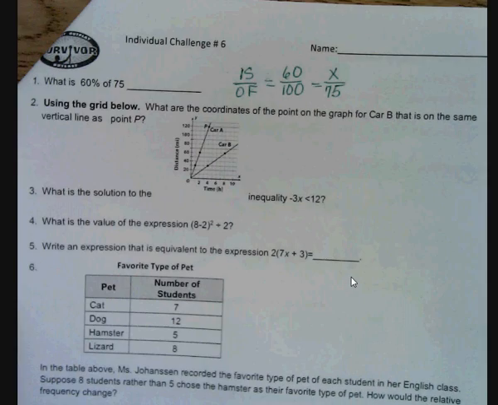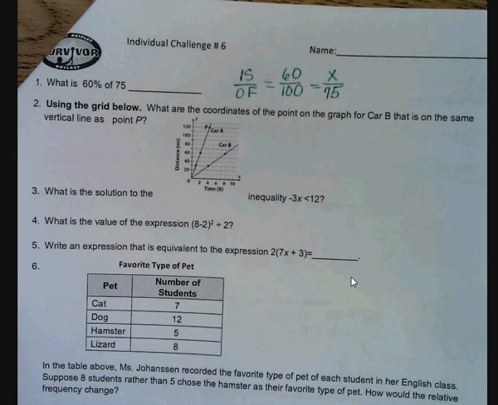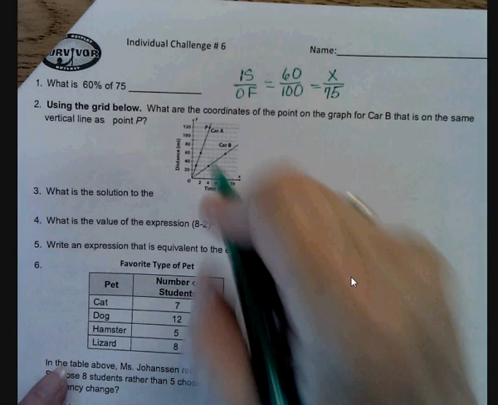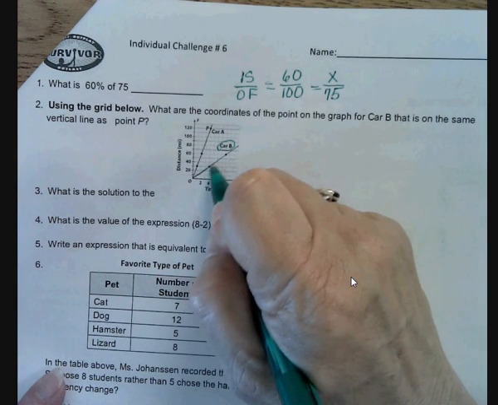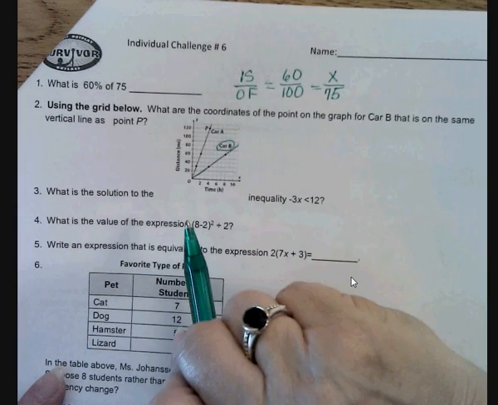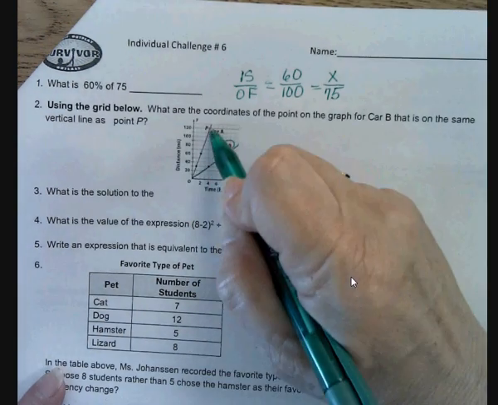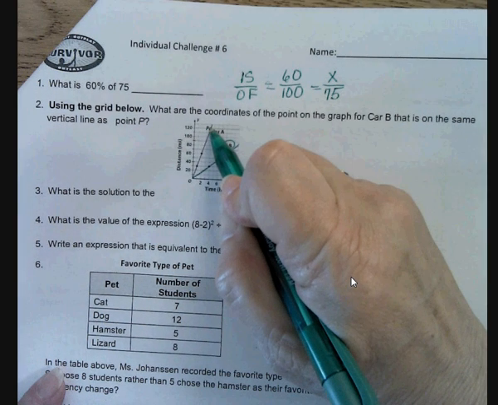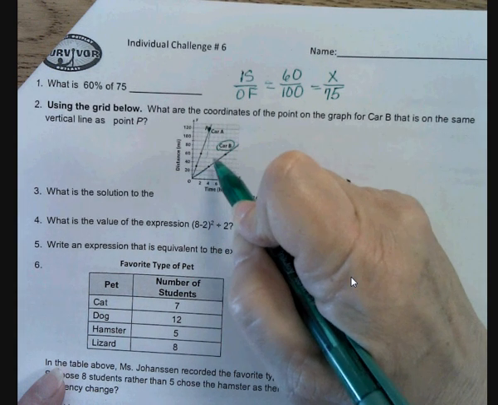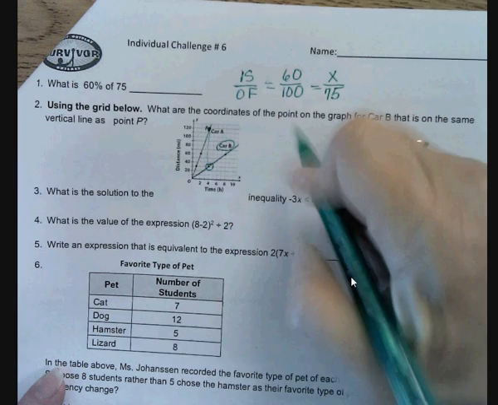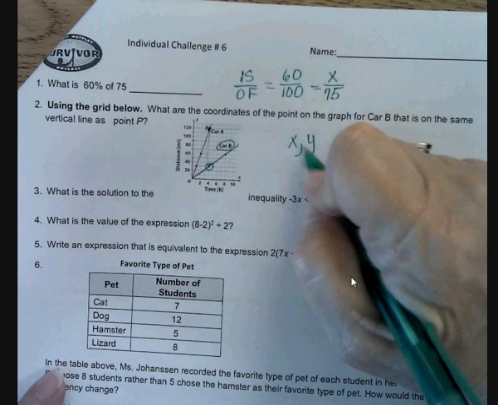Number 2, using the grid below, what are the coordinates of the point on the graph for car B that is on the same vertical line as point P? So look for car B. They're referring to this line. So we want to know what are the coordinates of the point on B that lines up with point P. Here's point P. So give these coordinates. Remember, x comes before y.